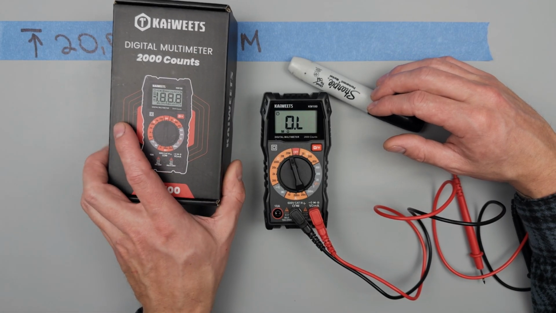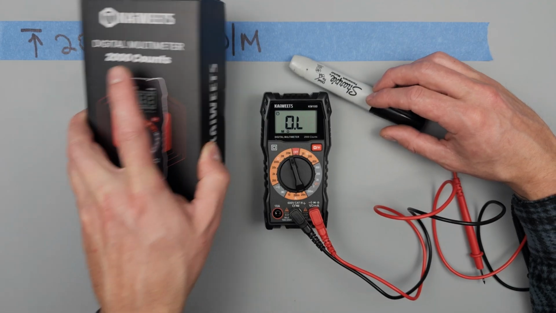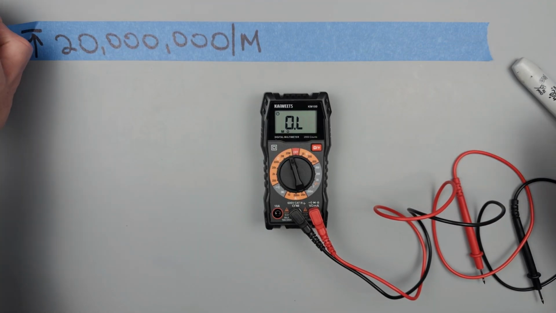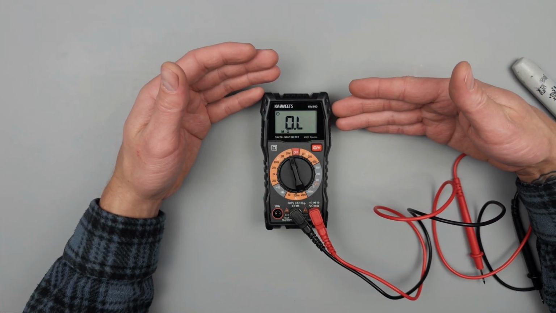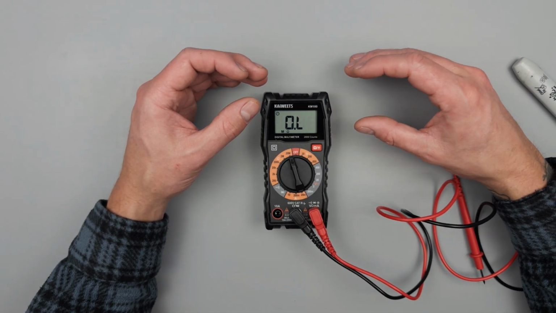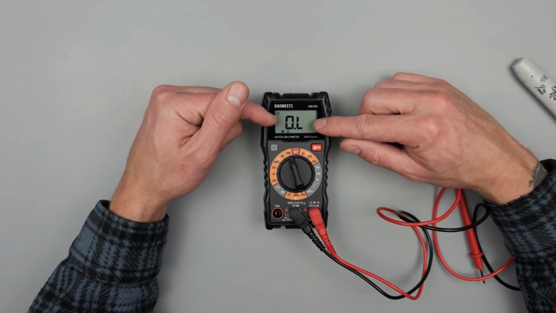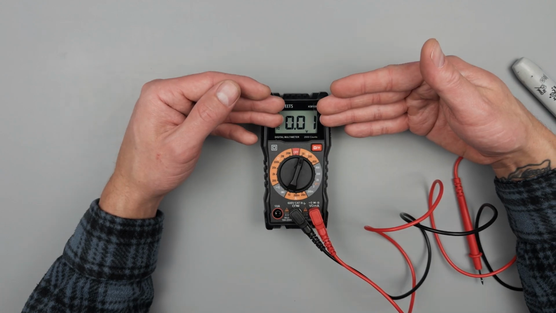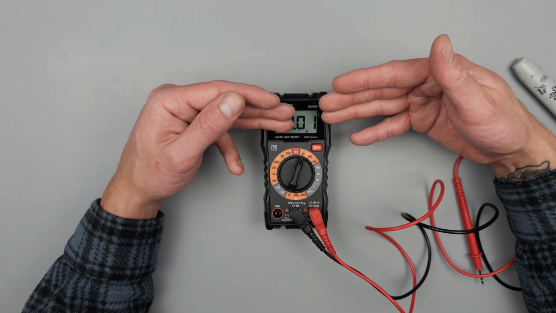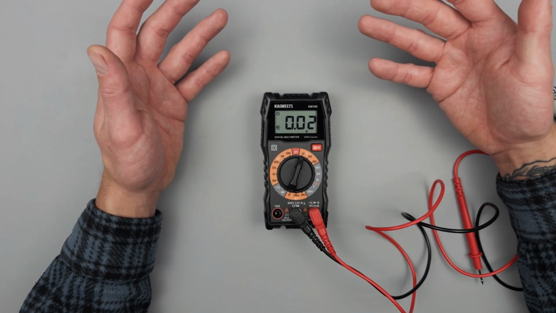Let's touch on counts. What does it mean when they have 2,000 counts written out? 2,000 counts is just letting you know the number size limitations of the meter. Notice how this display is kind of small. Here we go. We've only got a 0.01 on our display.